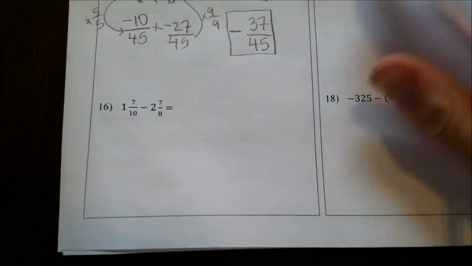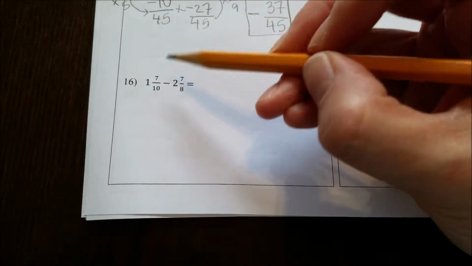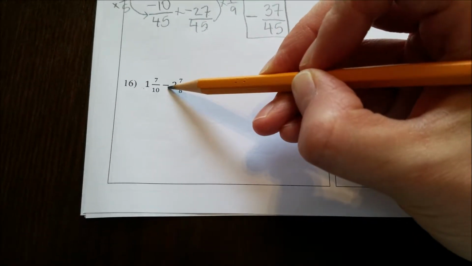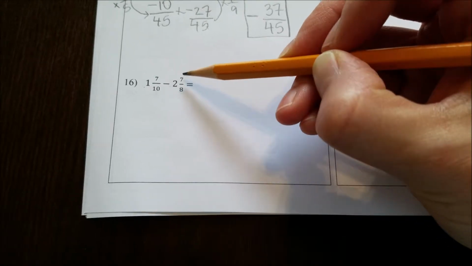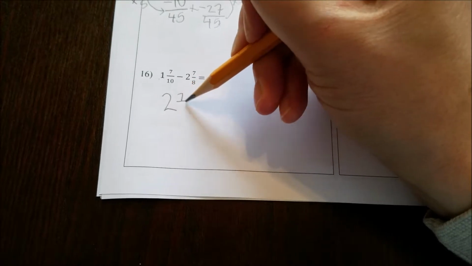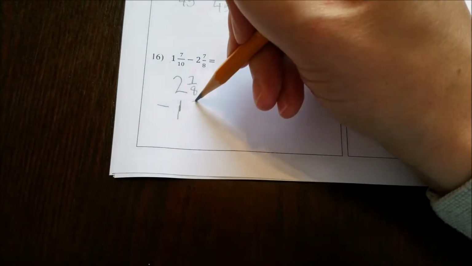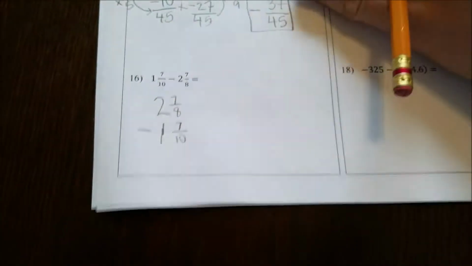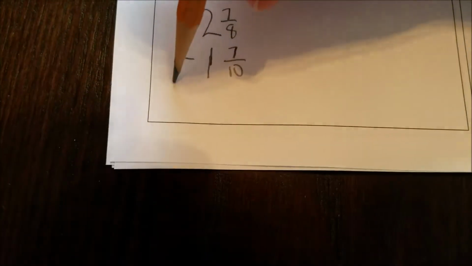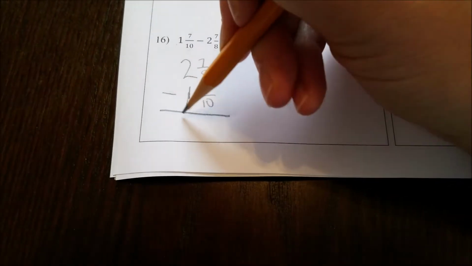Number 16, first thing you have to do is figure out add or subtract. We have a positive, we have a negative, so we're going to subtract. When we're subtracting, we have to put the bigger number on top. So 2 7/8 minus 1 7/10. So on this one, we can do the simpler method. Instead of changing these to improper, I like to just do 2 minus 1. 2 minus 1 is 1.